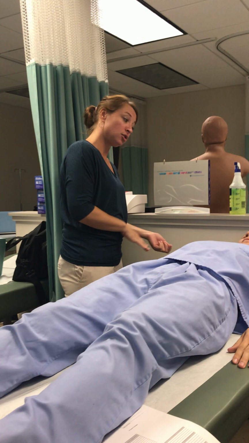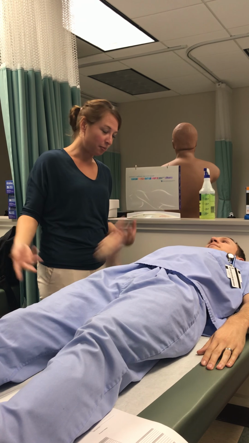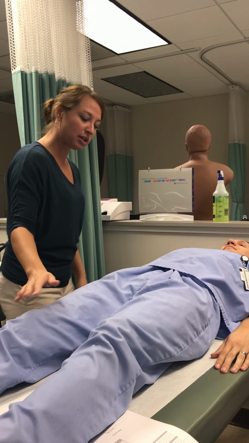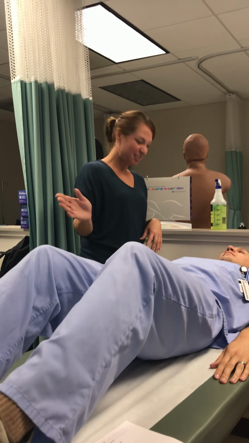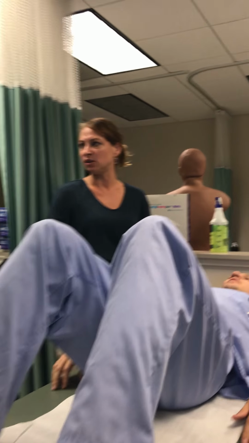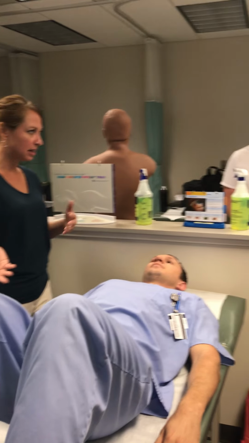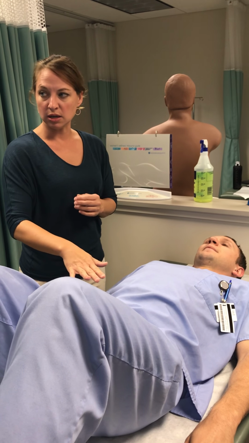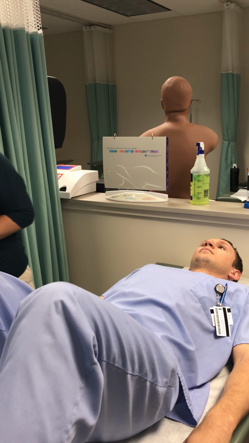First of all, make sure my patient's comfy. Are you comfy, sir? Being filmed and yeah. Okay, so I'm going to ask you to raise your knees up just a little bit. Does that make you more comfortable or less comfortable? That's a little bit better. Sometimes it's easier on patients' backs to raise their knees up, and it decreases the muscle tone so that you can get a better exam as well.